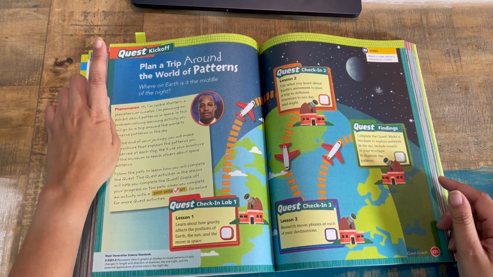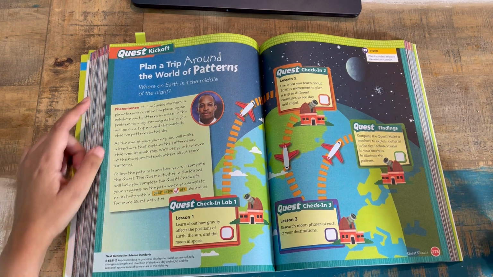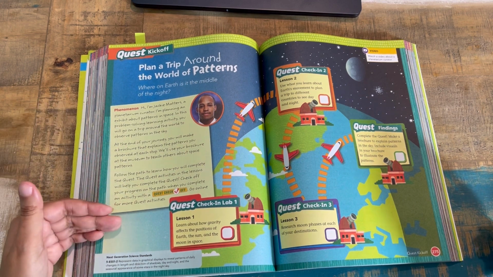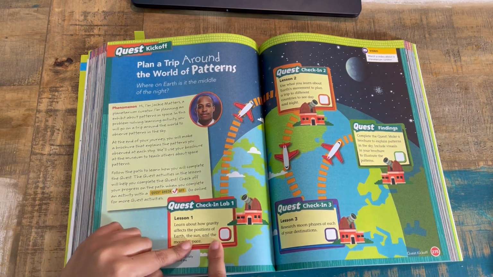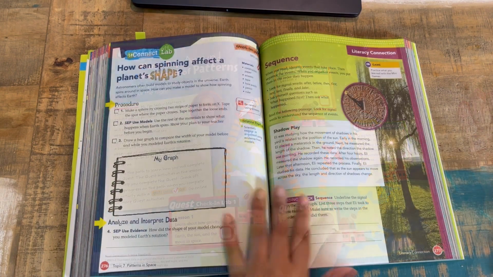So, quick kickoff: plan a trip around the world of patterns. Where on earth is the middle of the night? And then here's the phenomenon. You go ahead and do this, and then the quest kickoff. So check in with lab one. Say, watch a video about the planetarium curator, and it's going to go. All right, so you connect labs.